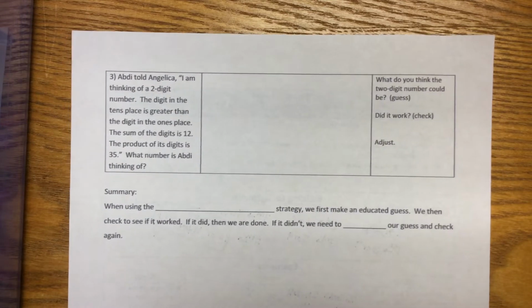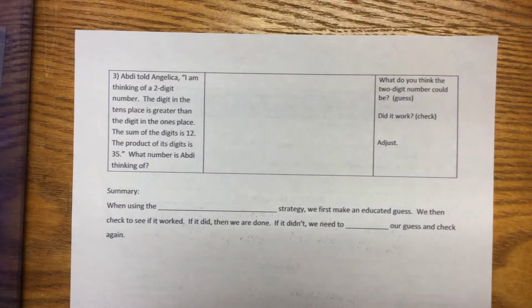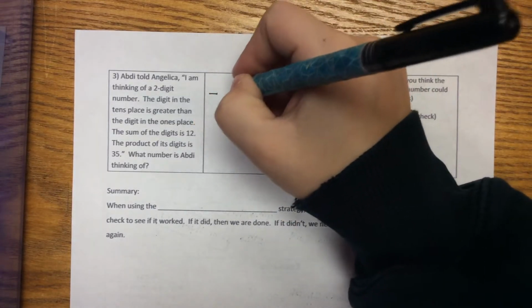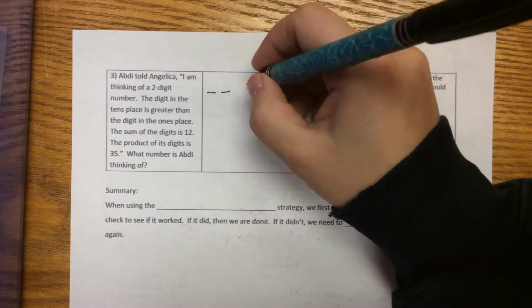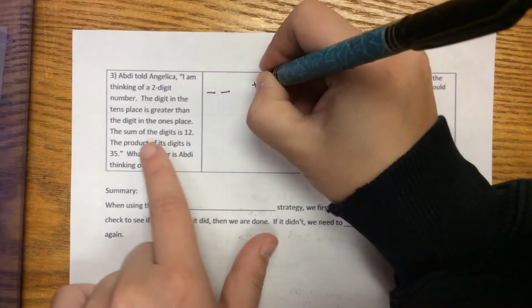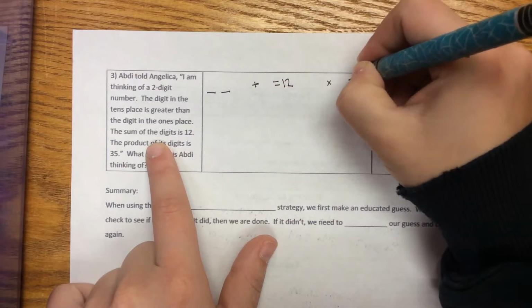Okay, last problem. It says, Abdi told Angelica, I am thinking of a 2-digit number. The digit in the tens place is greater than the digit in the ones place. The sum of the digits is 12, and the product of its digits is 35. What number is Abdi thinking of? So I need 2 digits. This one has to be bigger. When I add them, that means sum, I get 12. And when I multiply them, I get 35.